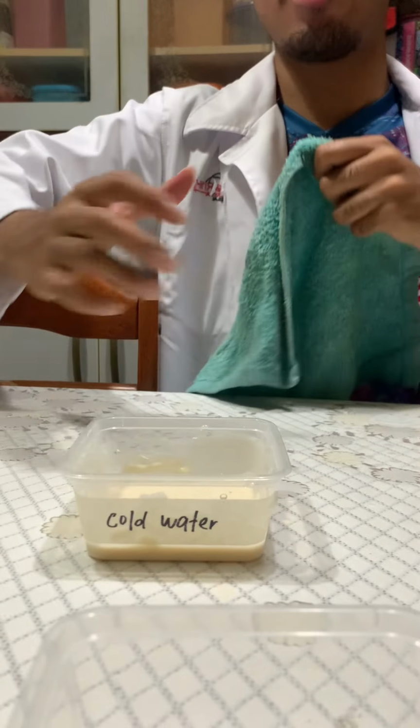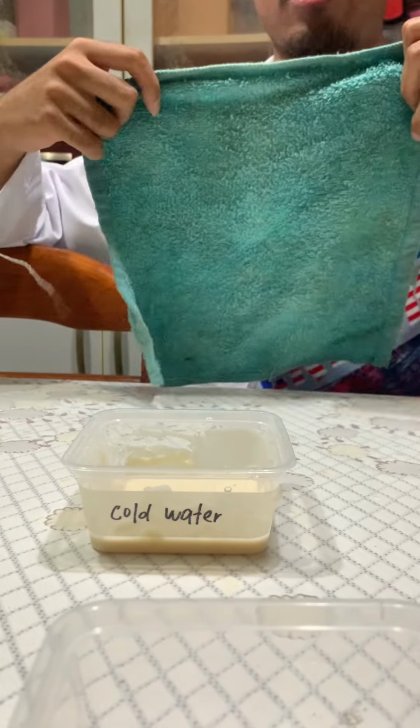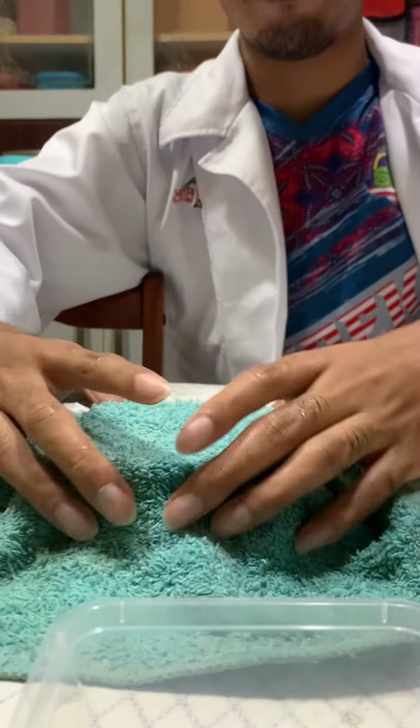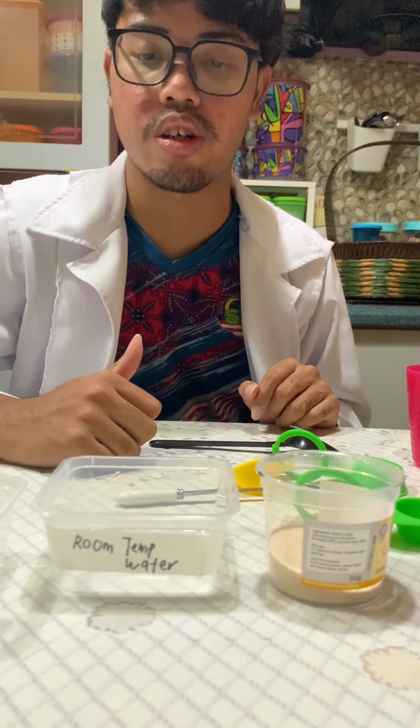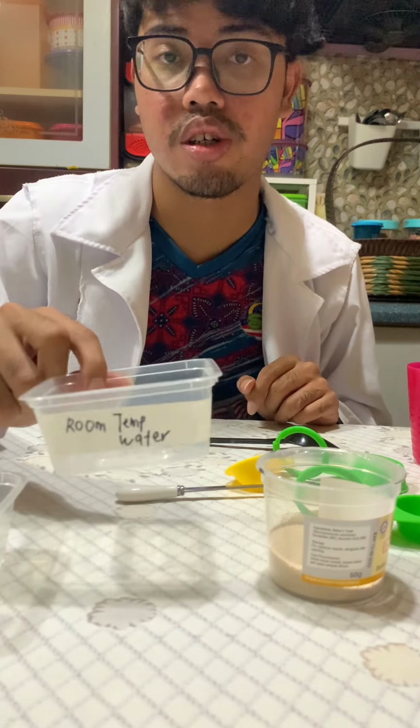Okay, next, close the container using the moist racks. Okay, next I will continue with room temperature water.